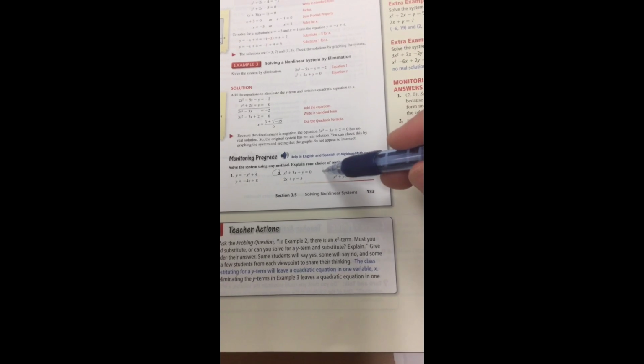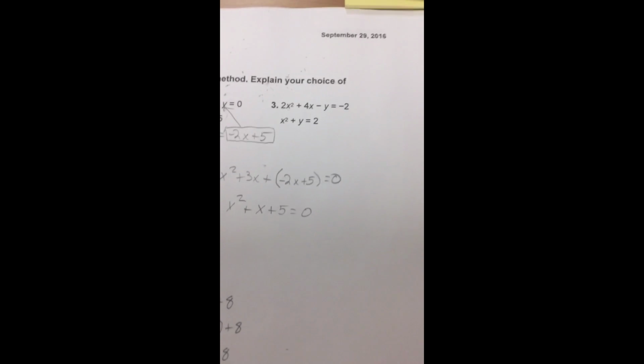Okay, this last one over here, number 3. That example is also in the book, and it is also worked out exactly for that solution. So you guys can go and check that if you want to work that example out.